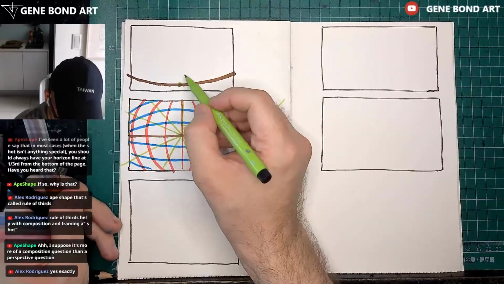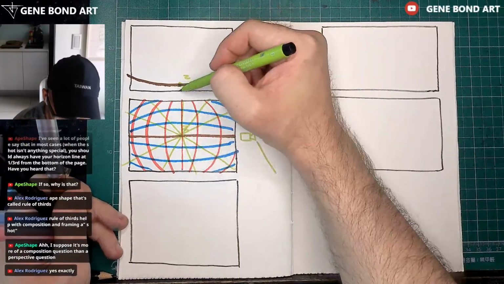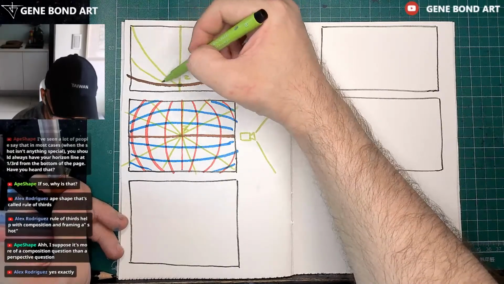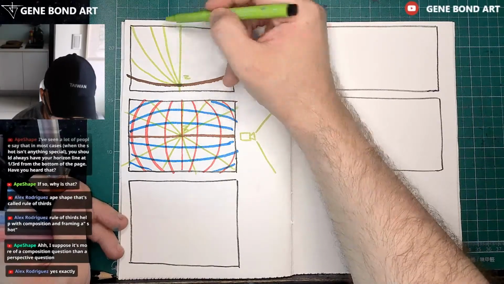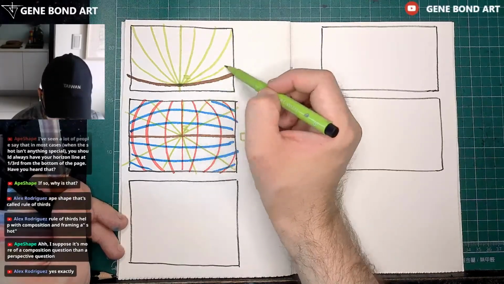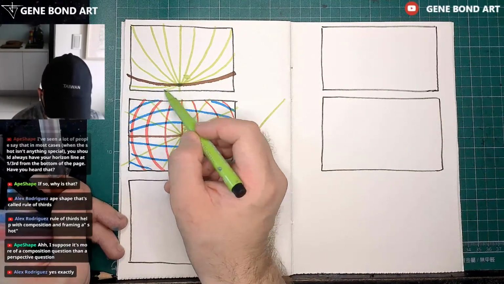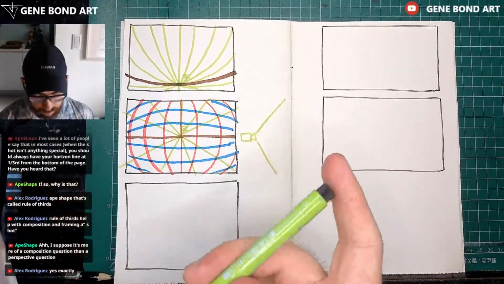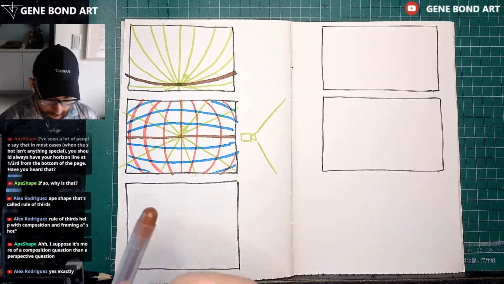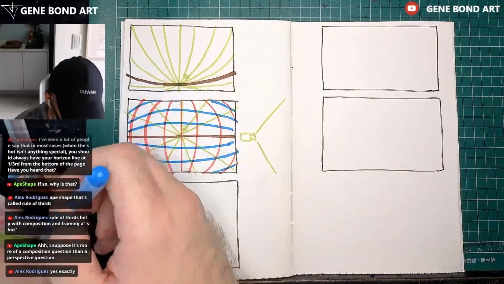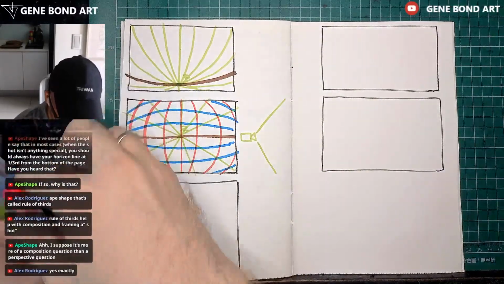So we have this Z vanishing point here. We go like this. And then, X, let's do Y first.